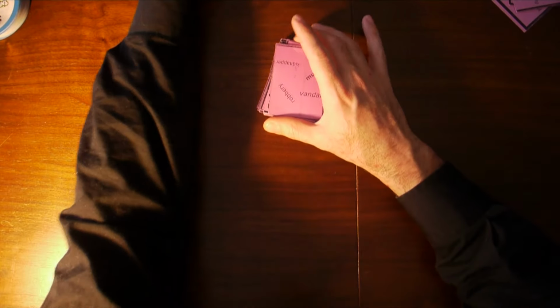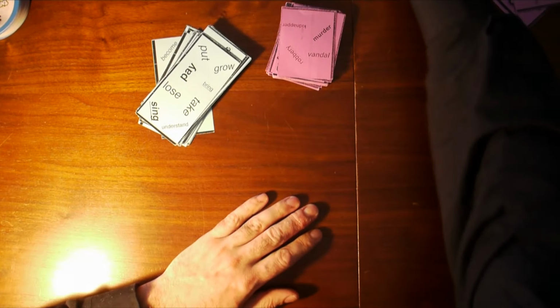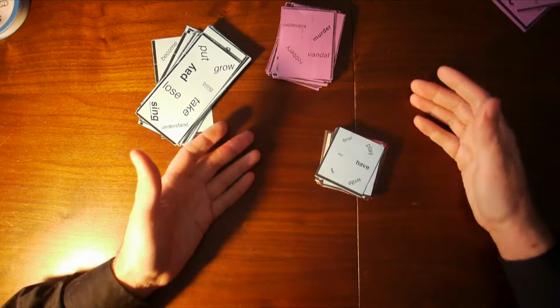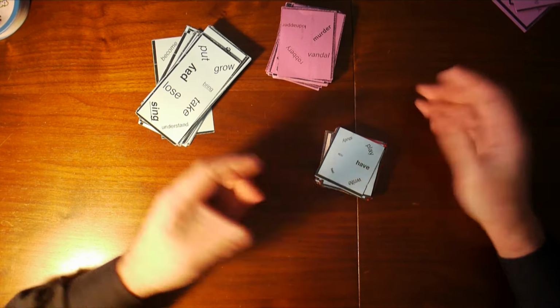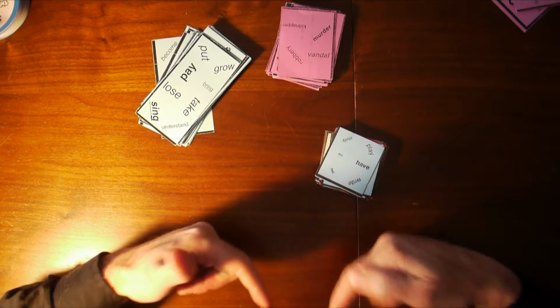So I hope that you enjoy playing this game. It's a lot of fun, and you can use it for a lot of different things. There's 12, 30, and 56 word versions, with 4, 6, and 8 words per card. A lot of different variations. There's download links down below for all of those.